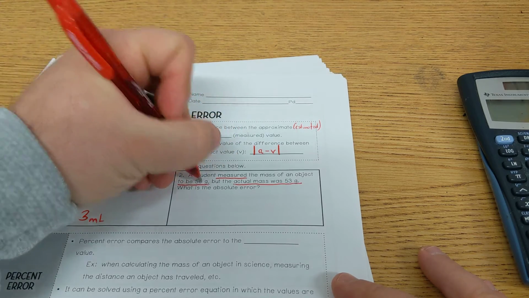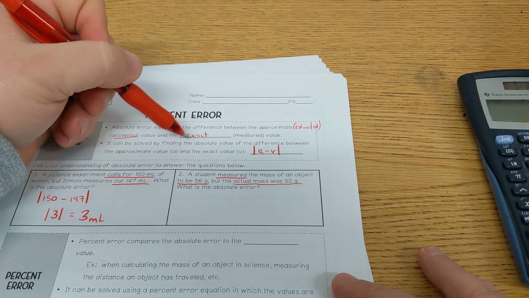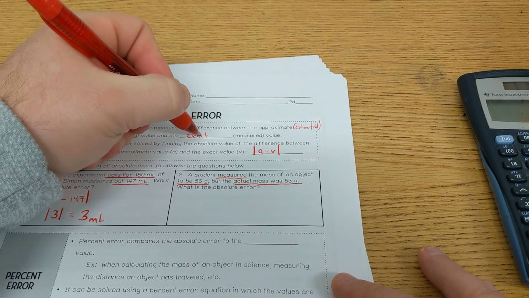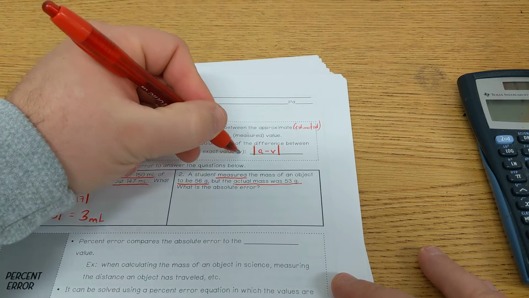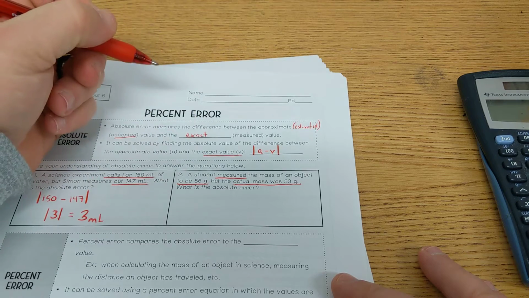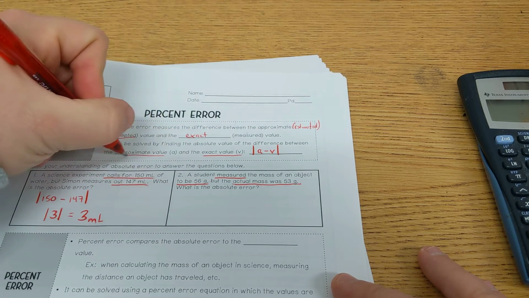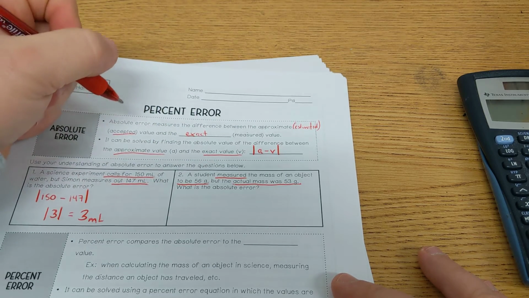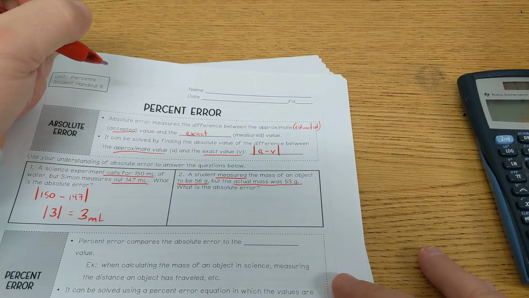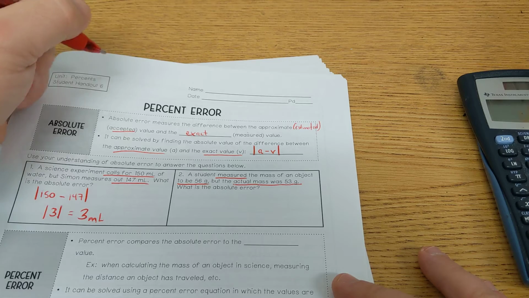Well, it says the exact or measured value is V, and the approximate value is 53.